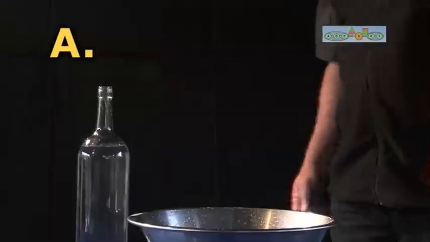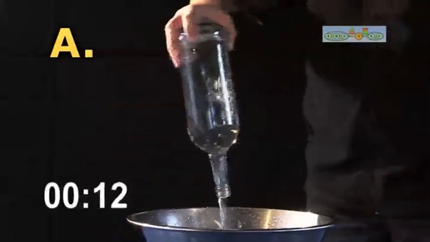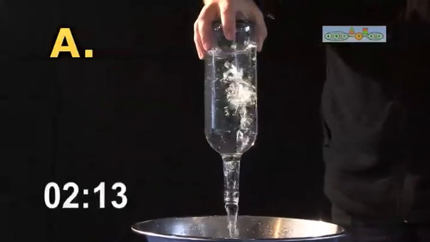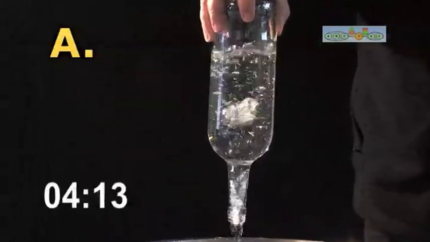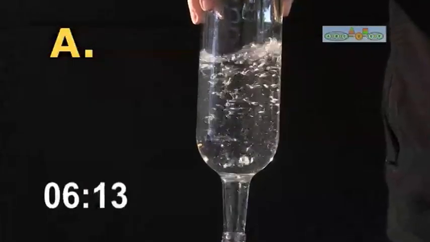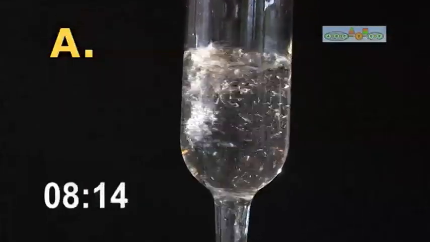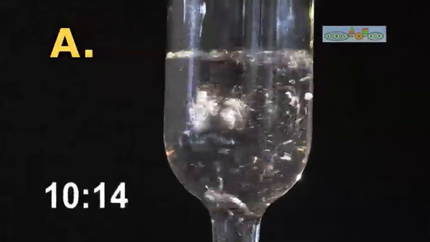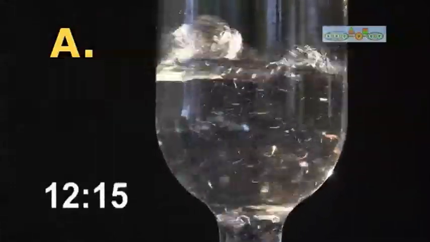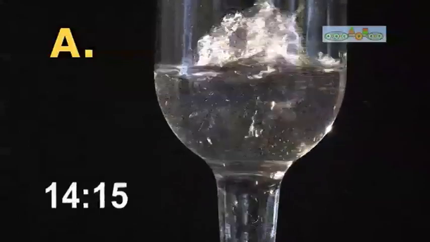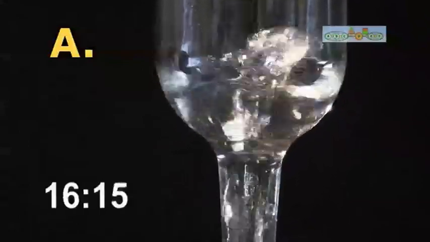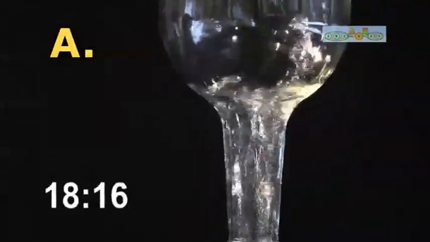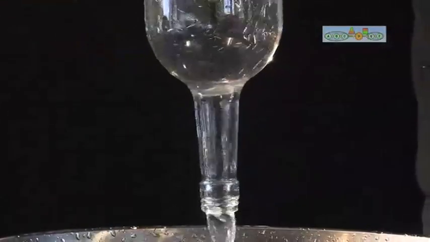In the first demonstration, the bottle is overturned to allow the water to run out by itself. The clock starts when the bottle is overturned and stops when the bottle is empty. What do you expect to happen? It takes about 18 to 20 seconds for the water to run out at a rate of about 4.5 liters per minute. Let's look at what happened.